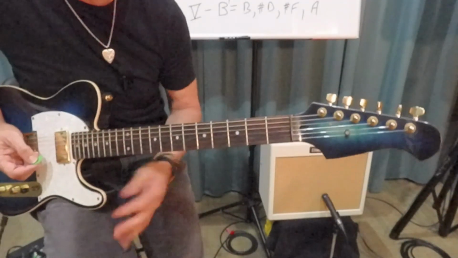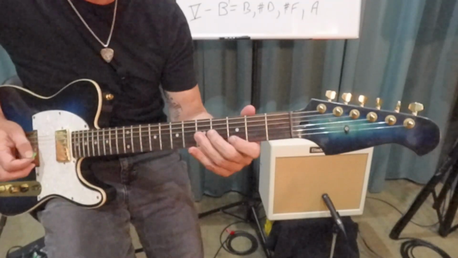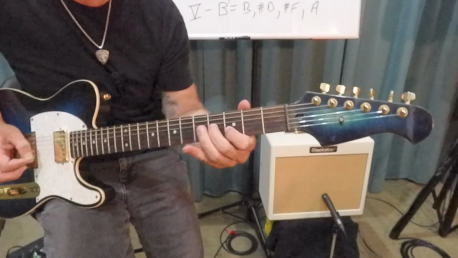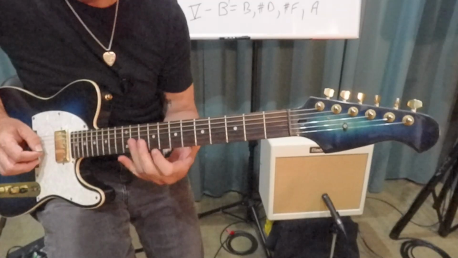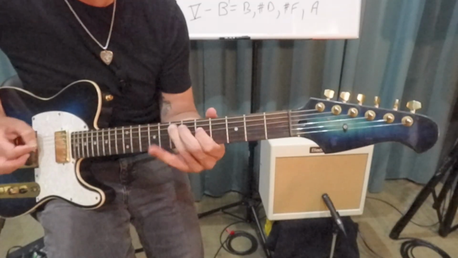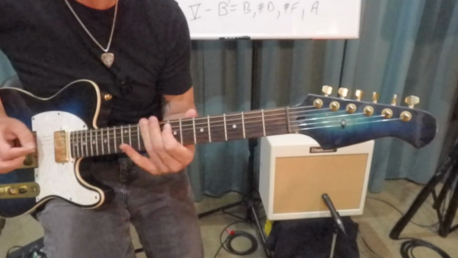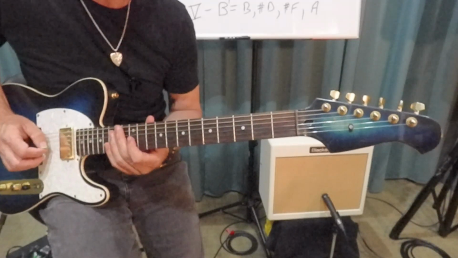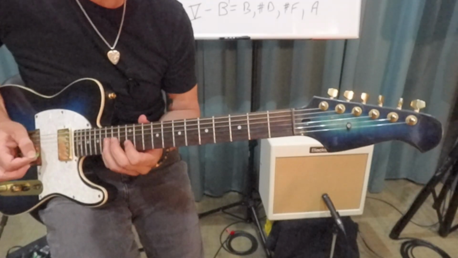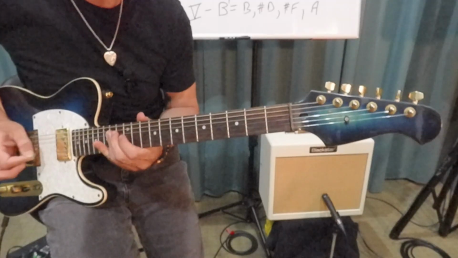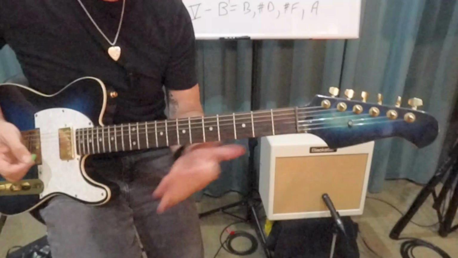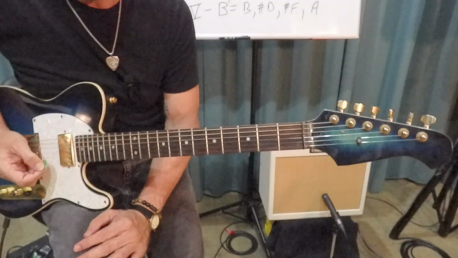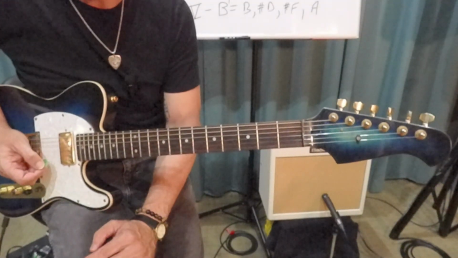There's a few licks there for over the E chord, right? So you got the first one, or else you can do the one that's kind of starting in shape 4. Or else you can kind of do this one here. That starts over there.